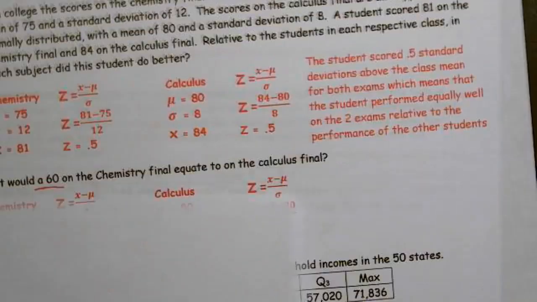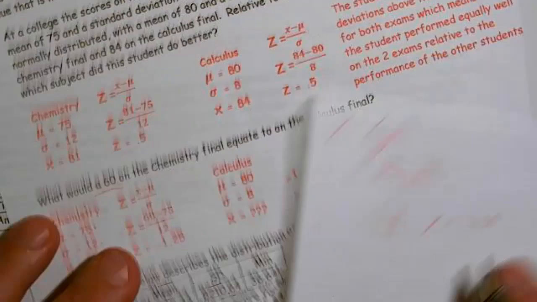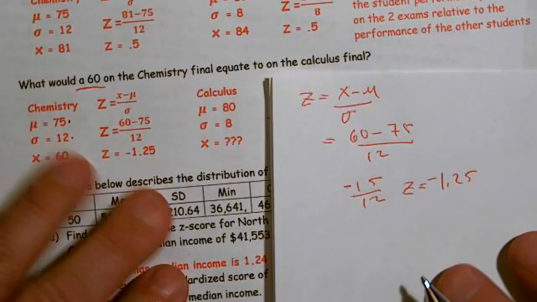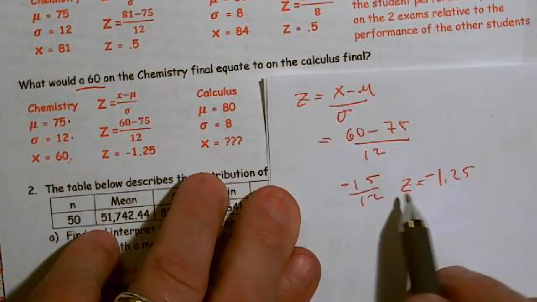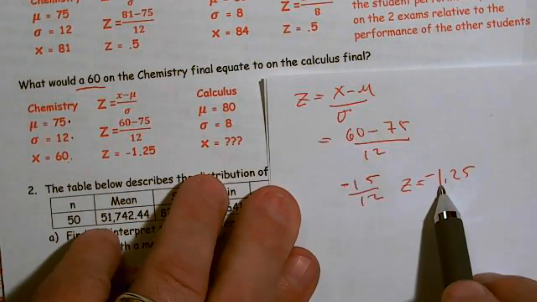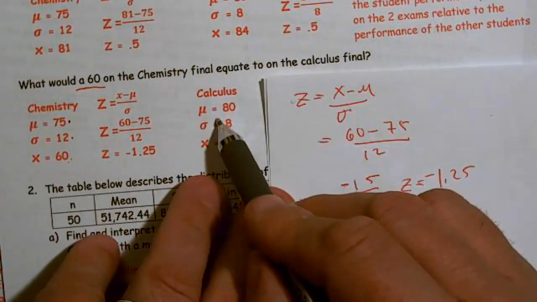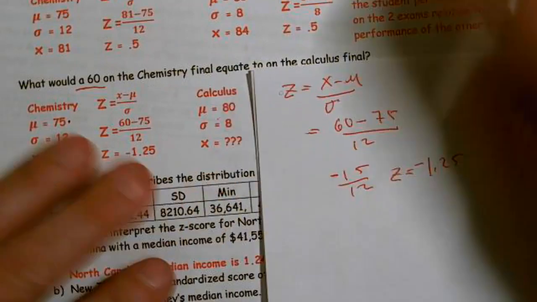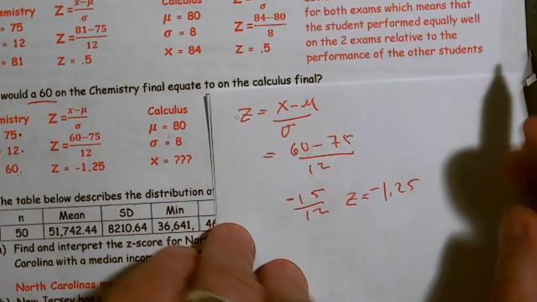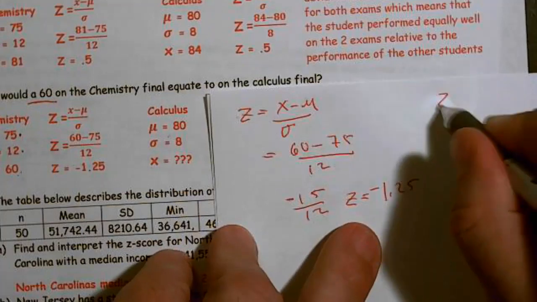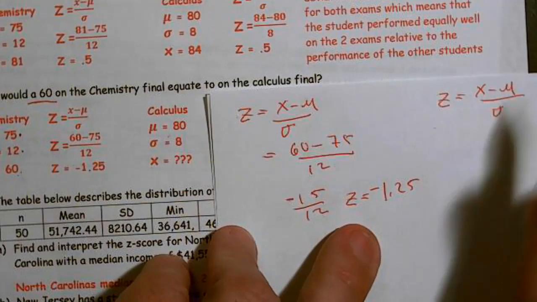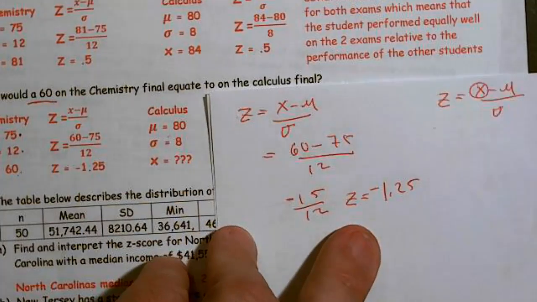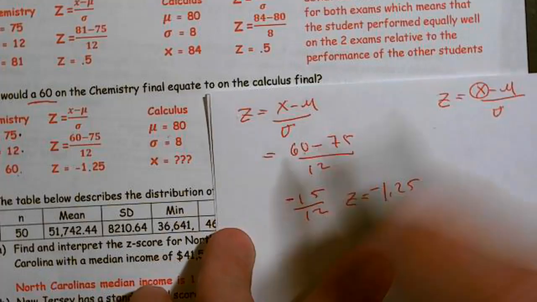But I want to know how that compares to the calculus final. Well, the calculus had a mean of 80 and a standard deviation of 8. We know that he has to be 1.25 standard deviations below, so he's going to be below an 80. But how much below? On the calculus final, again, Z equals X minus mu over sigma. And this time I'm looking for that X value because I want to know what he scored that was equivalent to that 60.